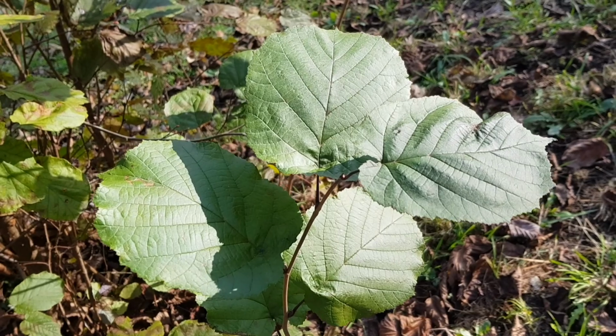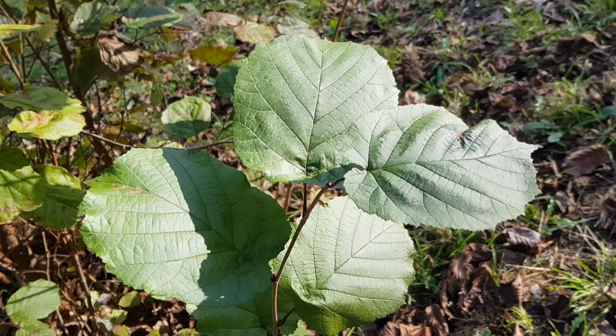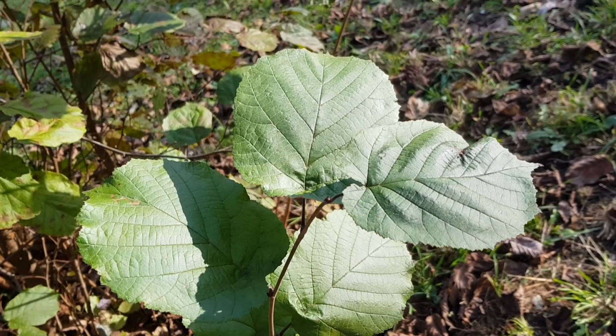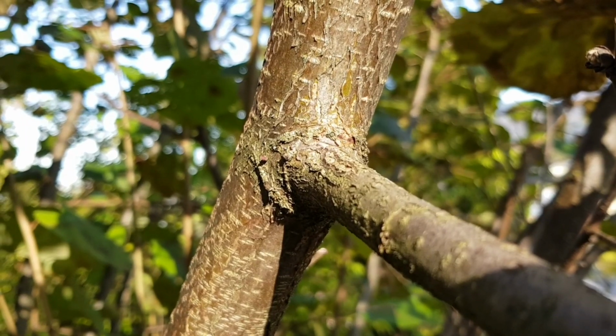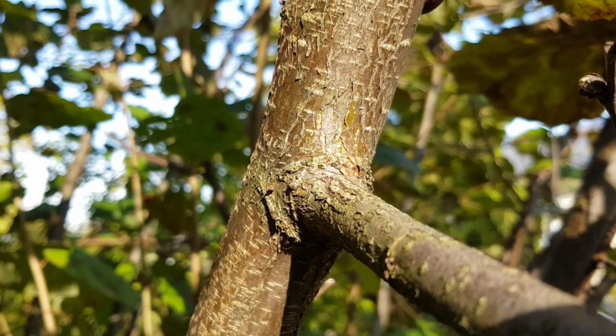The leaves are about 6 to 10 centimeters long and just as broad. They are heart-shaped and the edge is serrated. The bark is shiny light brown with horizontal cracks.